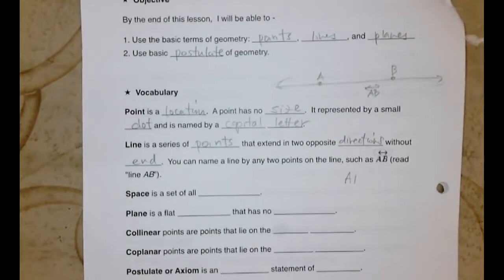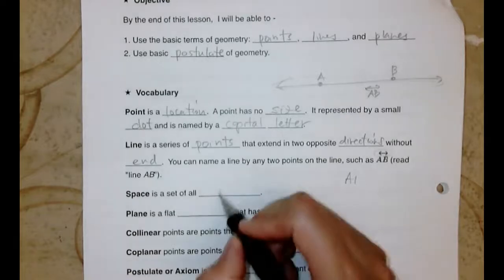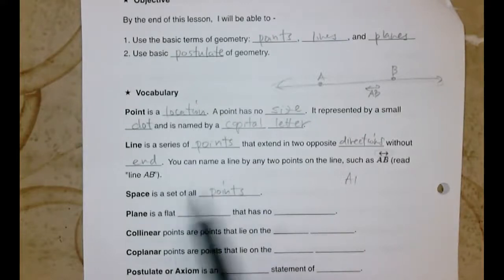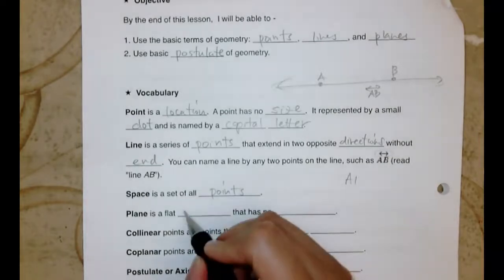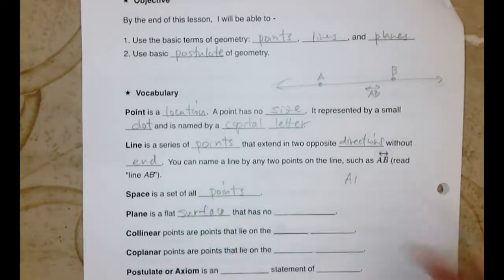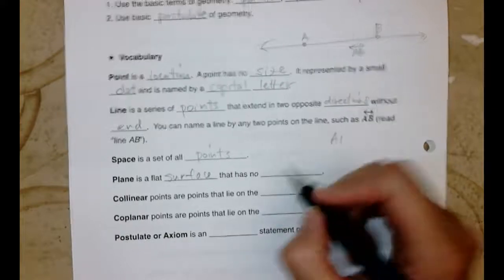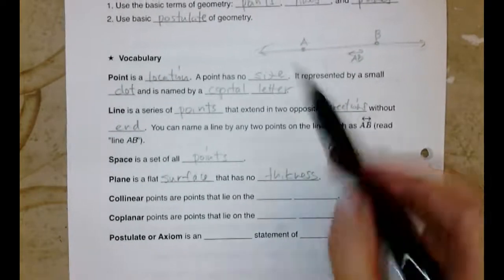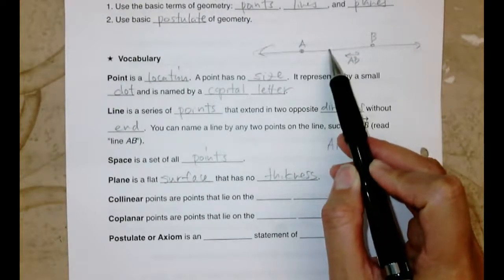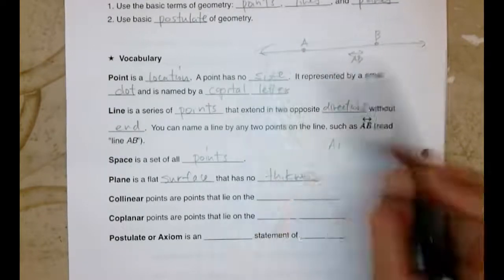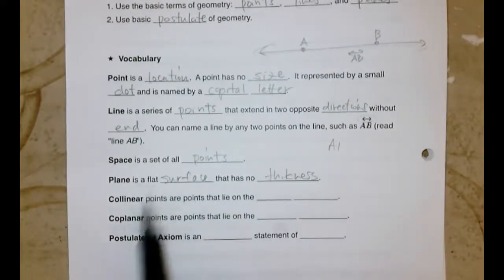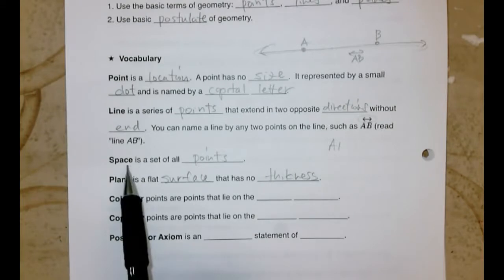Space is the set of all points. Again, there is no end to it. The space is infinite. A plane is a flat surface that has no thickness. The way to think about it is that a line is a collection of points, right? The plane is a collection of lines, so an infinite number of lines. So that would be a plane. And the collection of planes is the space.